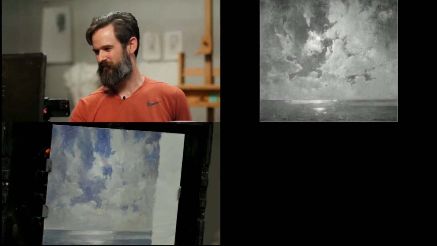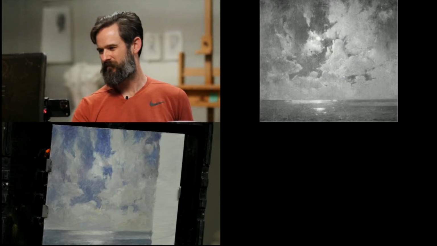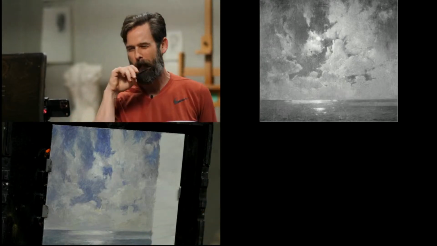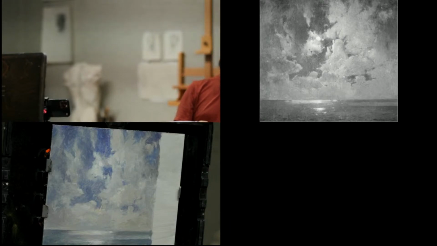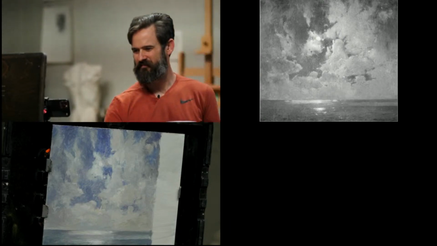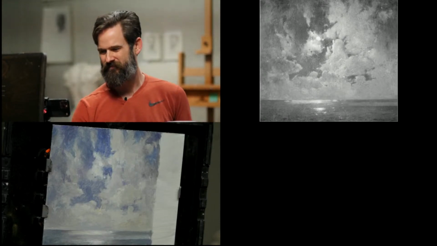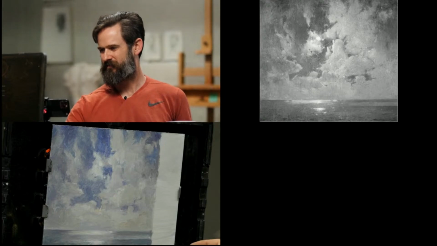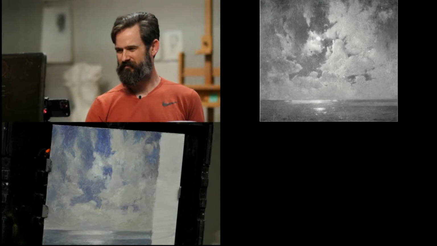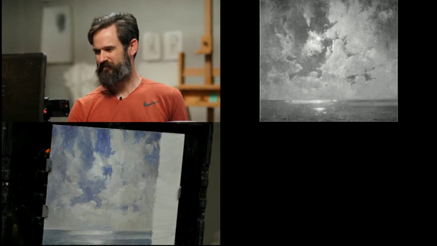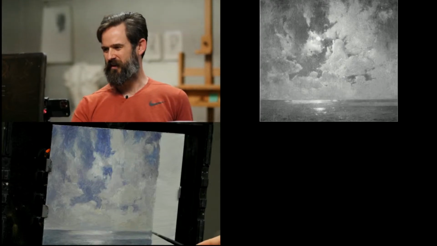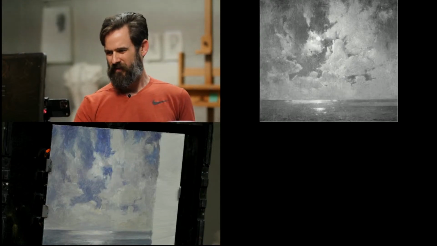Yeah, there's kind of this nondescript area on the right side of the painting that looks like it could be referencing either the formation of perhaps a wave, or maybe a sandbar below the surface. But I love how suggestive yet nondescript that is. Yeah, this area right here. Exactly.